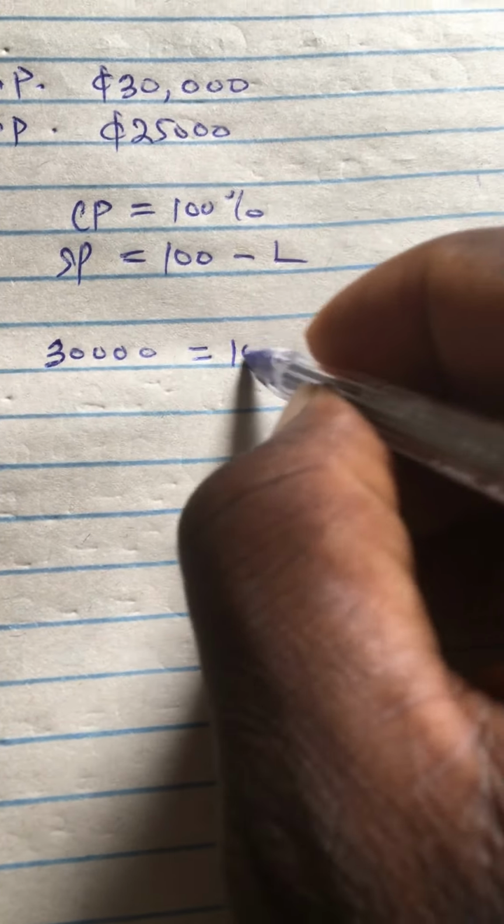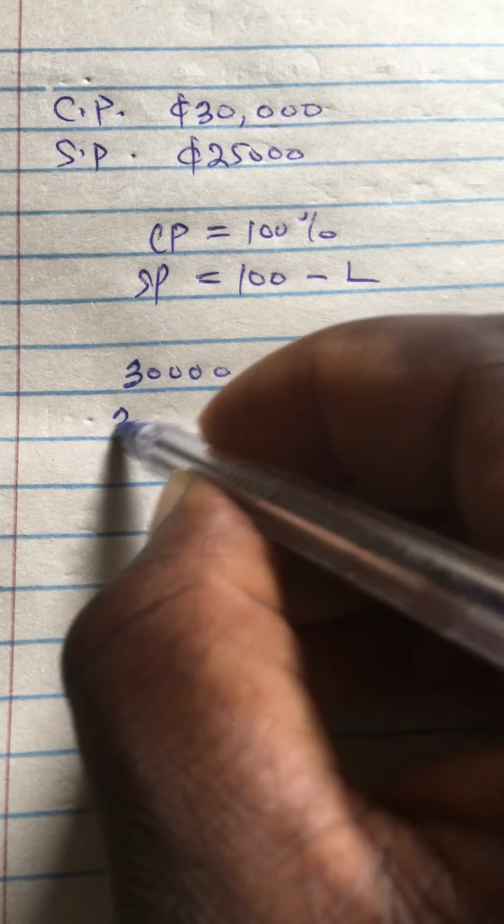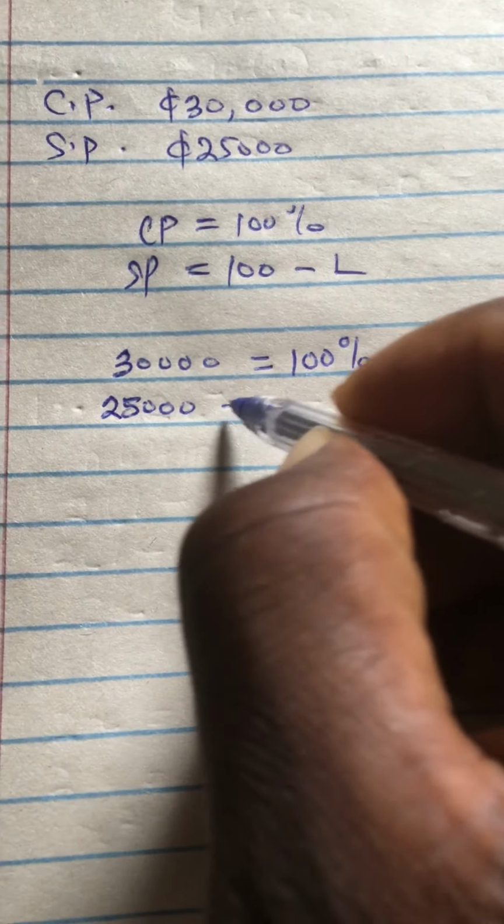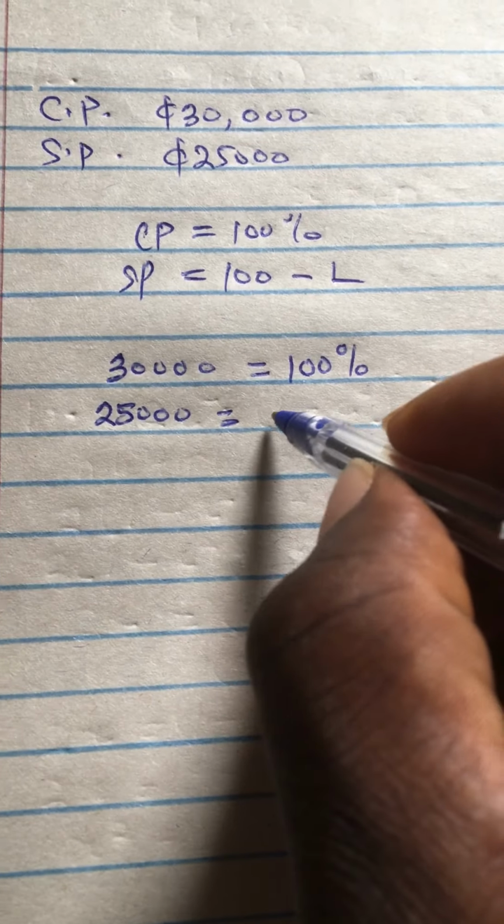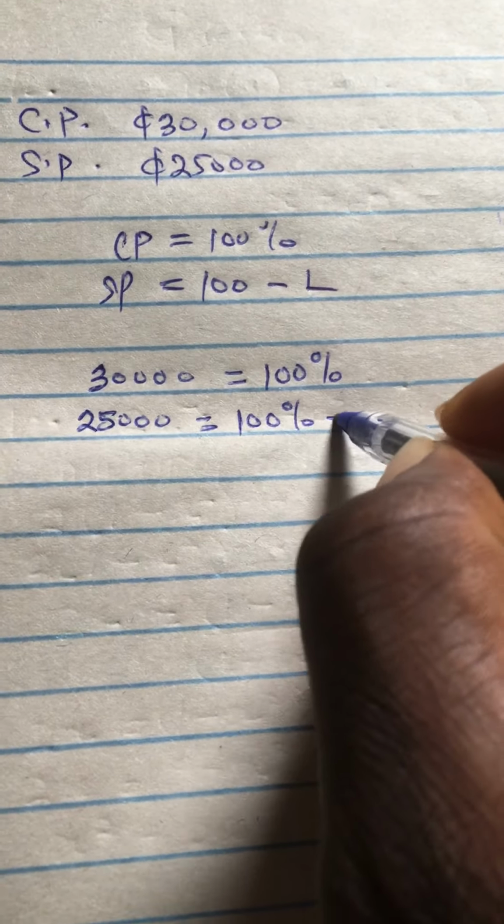So let's go. Our cost price is 30,000, right? So I want you to follow. 30,000 is equal to 100%. Our selling price is 25,000. So 25,000 is equal to 100% minus L. So you multiply both sides. Very simple. Multiply this by this.